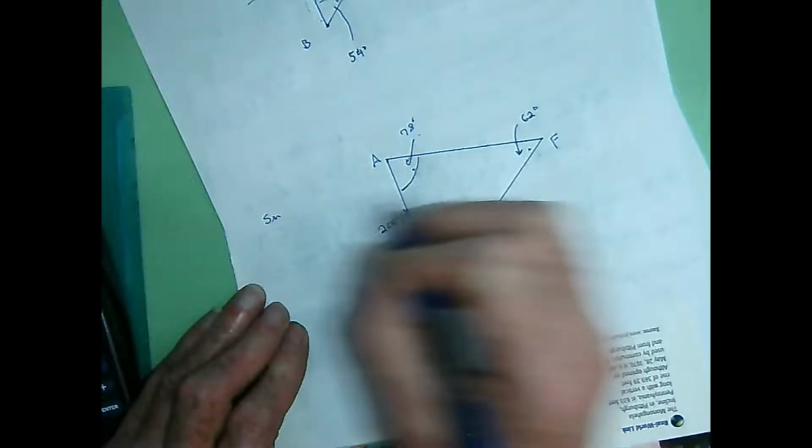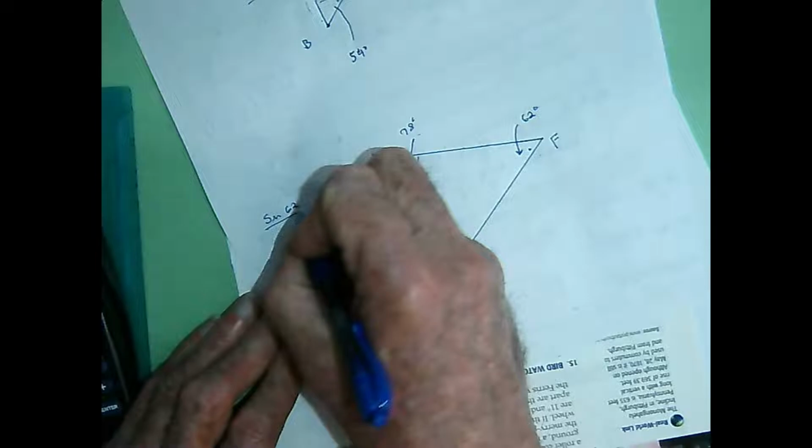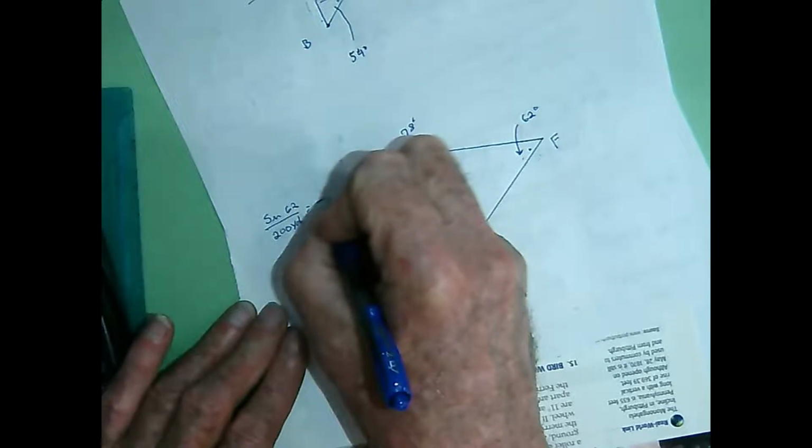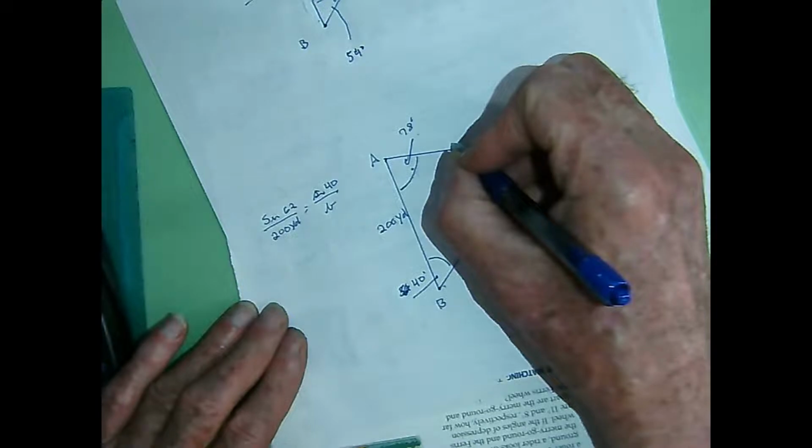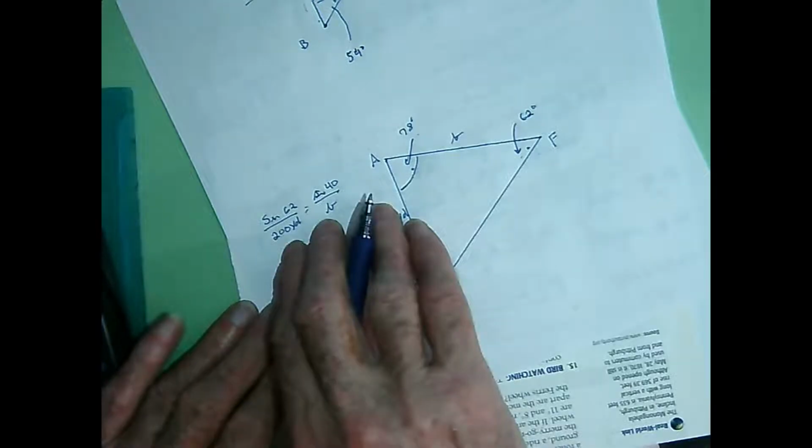Then we'll hit it with the law of sines. The sine of 62 is to the length of the opposing side, 200 yards, as, now if we want to know how far Abel is from the fire, we'll have to use the opposing angle there, as the sine of 40 is to the length of its opposing side. Let's call that little b. Remind ourselves that's little b right there. And then I've got to cross multiply and divide right here.